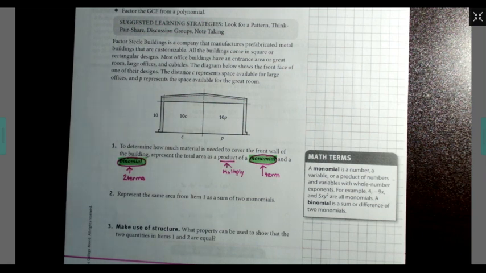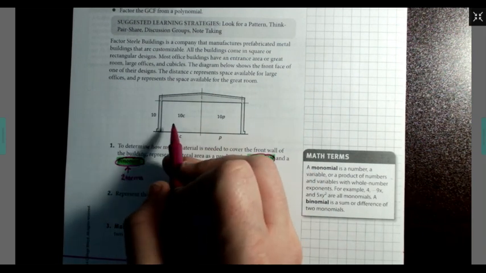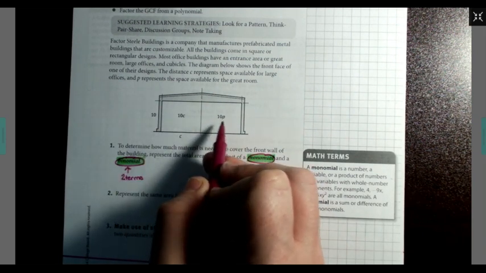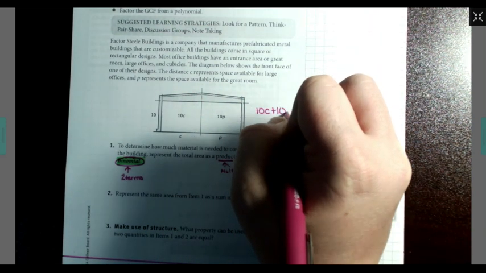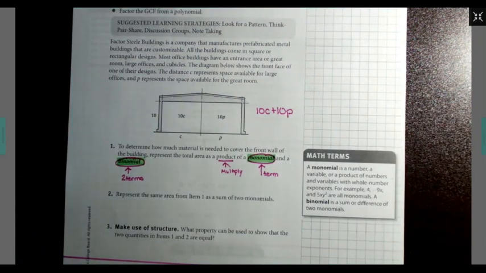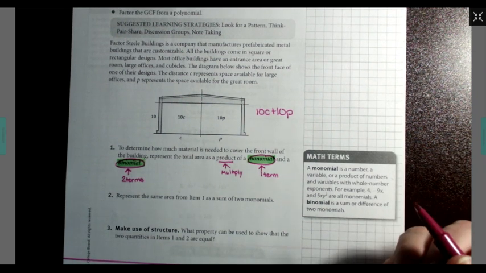So we basically want to represent the total area. How much total area is represented in this picture? 10C and 10P added together, right? And I want to represent them as a product of a 1 term times 2 terms. Okay? Well, let's take a look at what we have.